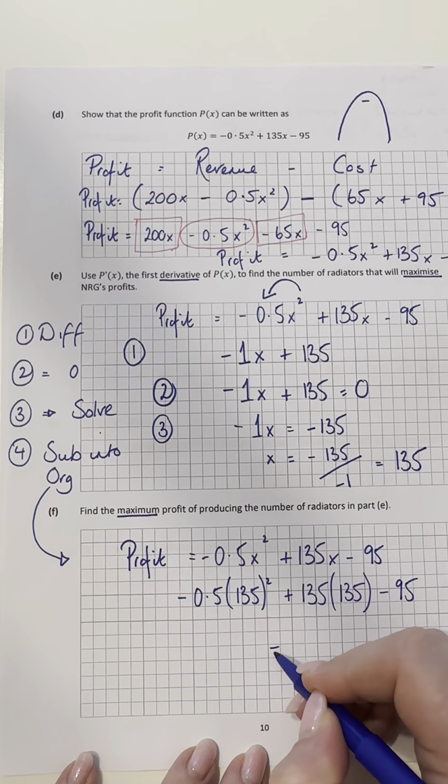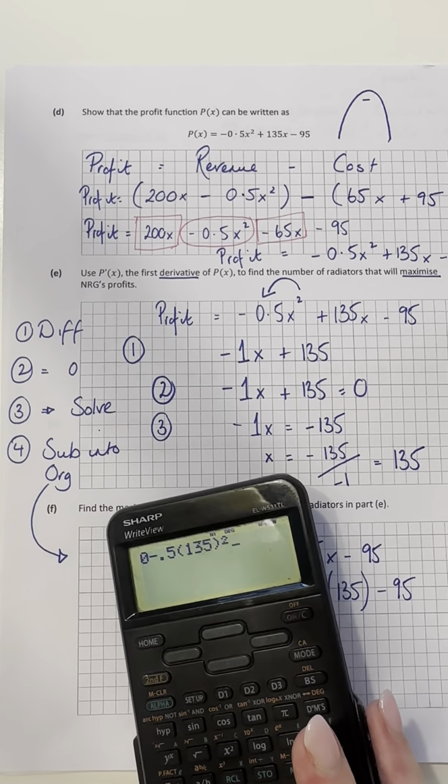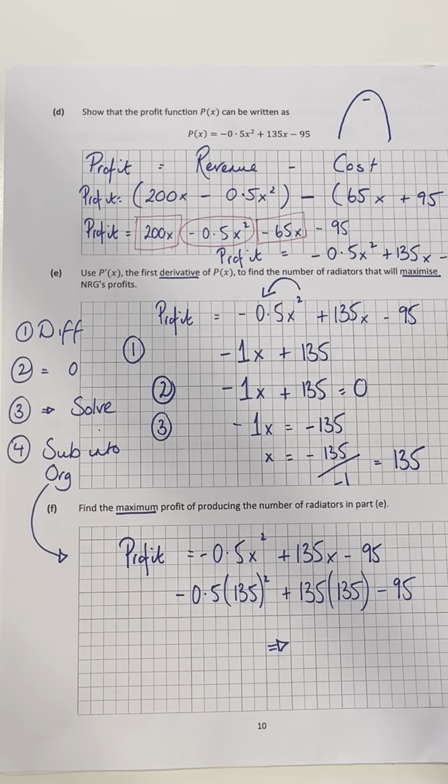So I have subbed it back into the original. And I'm just going to double check my work. I pre-did this question. However, just in case, I wouldn't like to write down the wrong answer. So what I'm doing is I'm popping the whole thing here into my calculator.